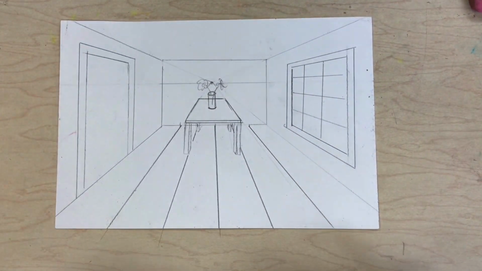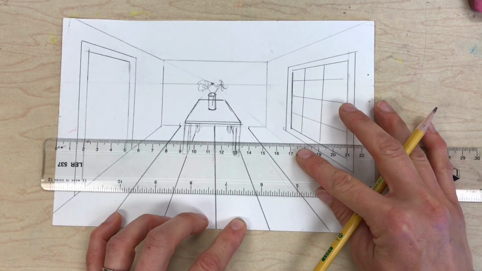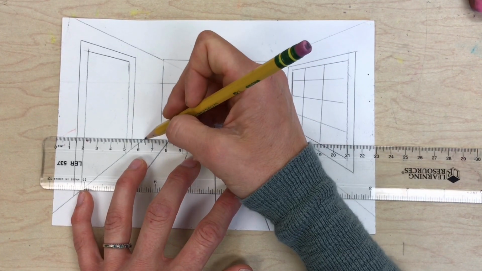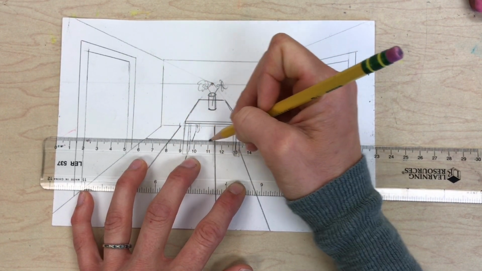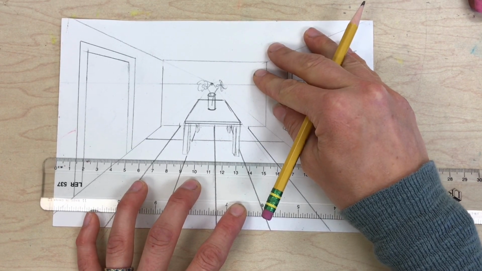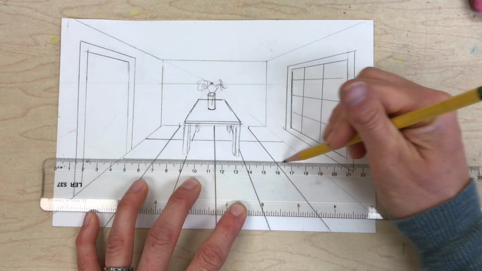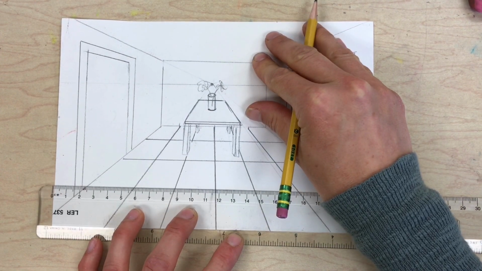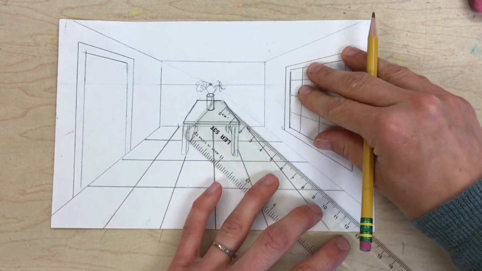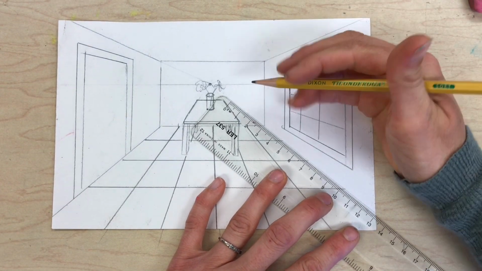Okay, and then if I want to make this look like a tile floor, I can draw horizontal lines. And as those tiles get close to me, they're going to appear to be a little bit bigger. Let me darken this line over here.